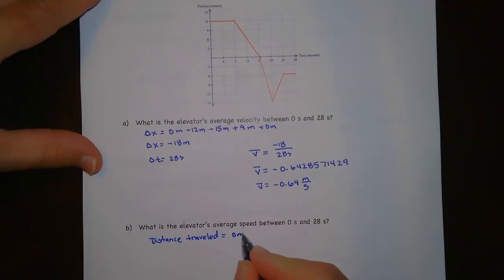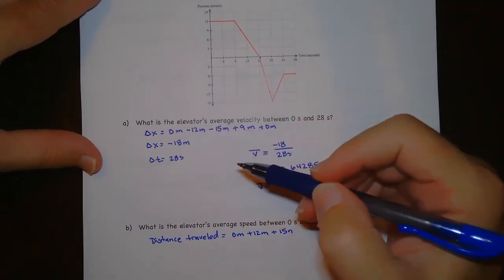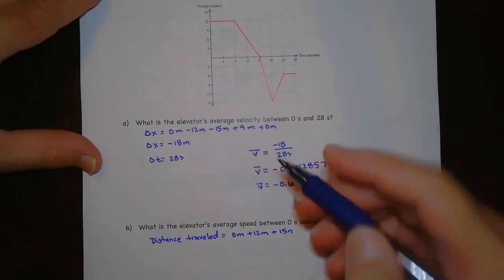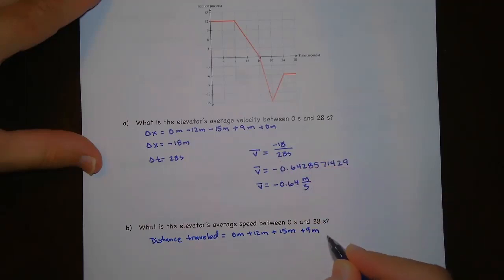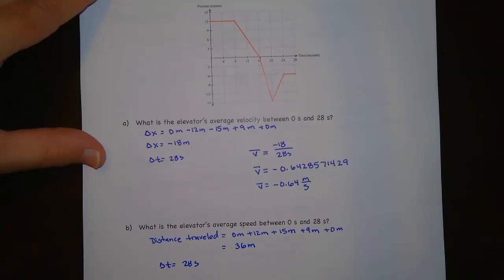So we have the 0 meters, which you wouldn't have to write, and then plus 12 meters, and then plus 15 meters. Because the negative right here just means it went down, okay? Regardless if it went up or down, it still moved, right? So that's distance that we traveled, okay? And then plus the 9 meters, and then plus the 0 meters. It's basically this one with all of them just being positive, okay? If that helps you out. So 12 meters and 15 meters makes 27 meters, and 27 and 9 meters makes 36 meters. Okay, and again, I know my delta t is equal to 28 seconds.